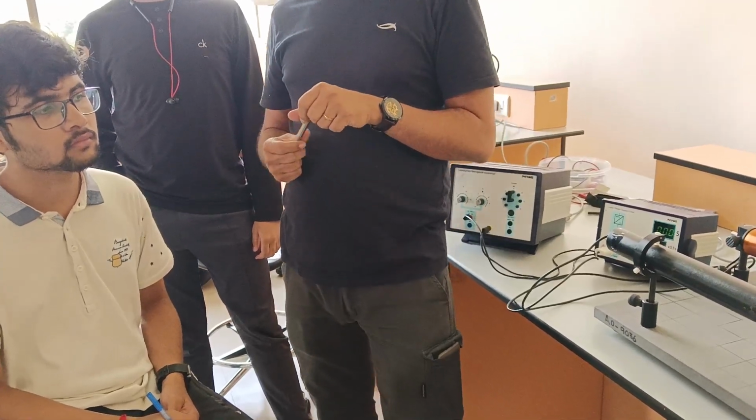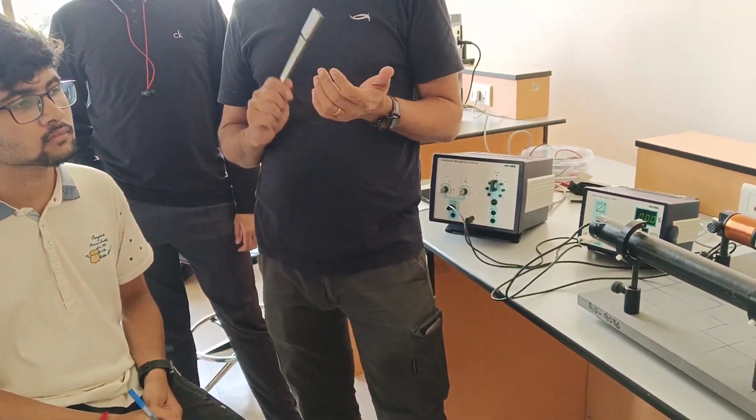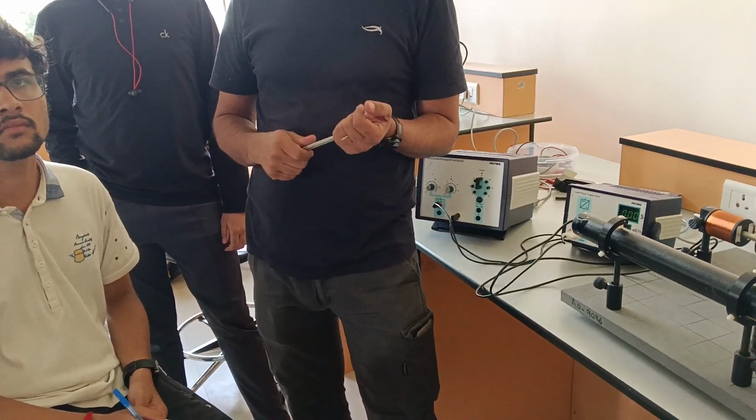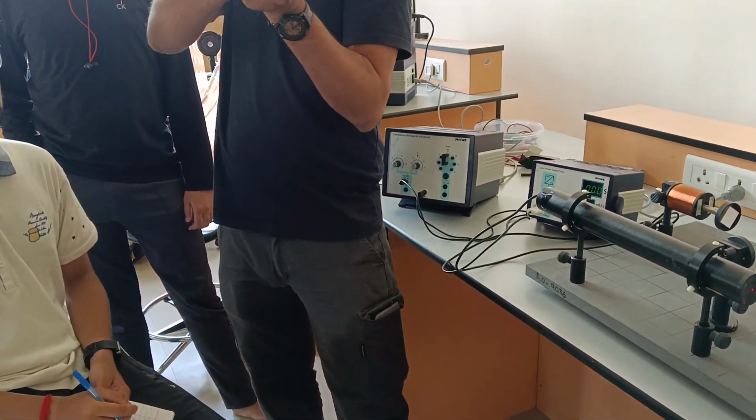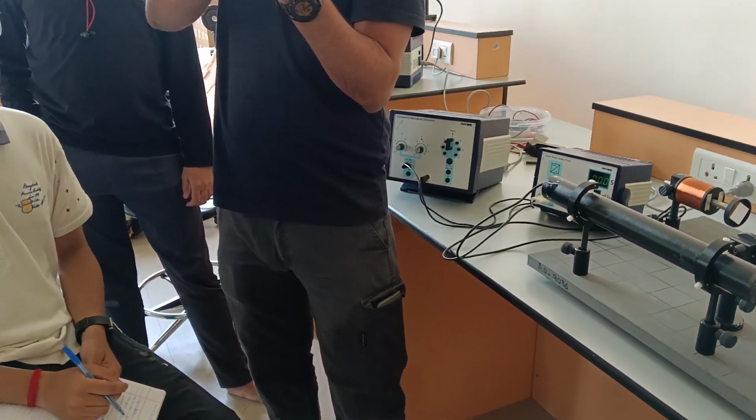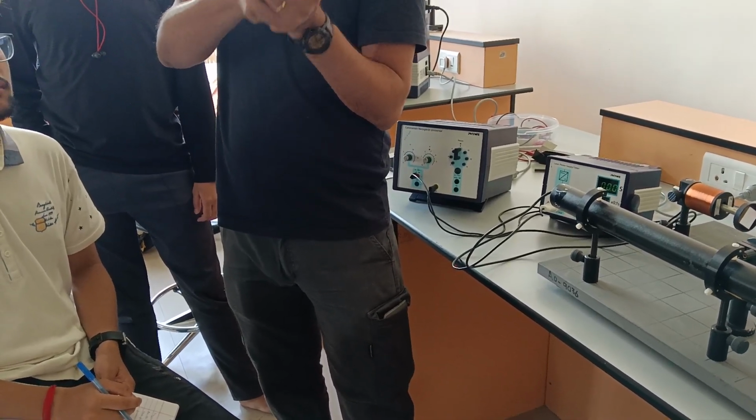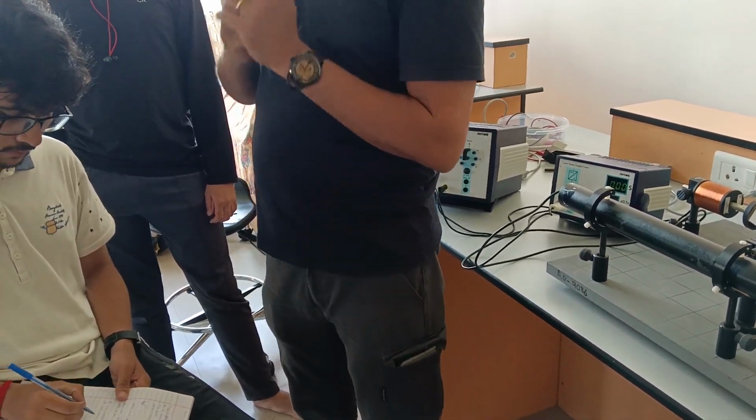Why does it move? The rod moves, sir. Why should the rod move? It is held physically. It cannot go anywhere. The rod doesn't move. It contracts or expands. Why does the rod contract or expand?